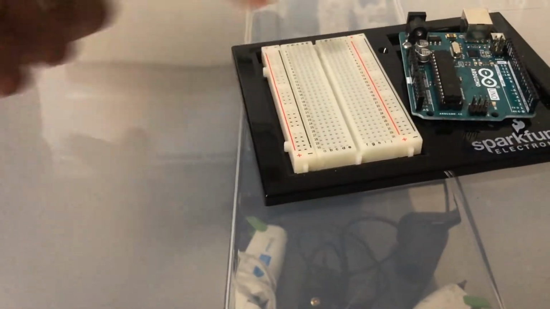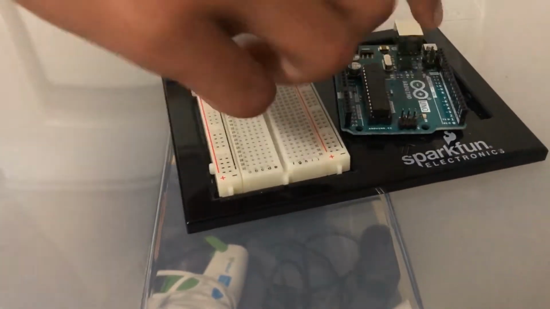Prerequisites include a couple of things. So first we are going to need the OLED screen, of course. Then we are going to need the USB connector. We are going to need a breadboard and an Arduino Uno for this. Additionally, we are going to need some of these wires. These are called jumper wires and their pins are male to male. Let's go.